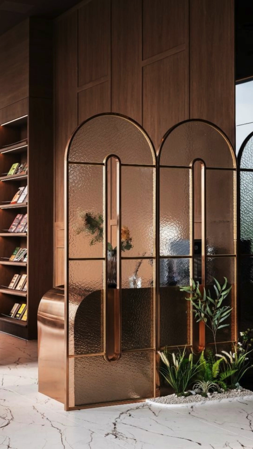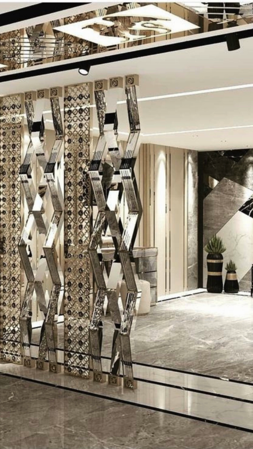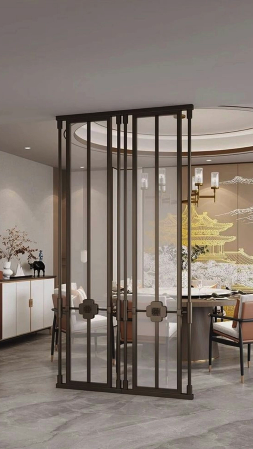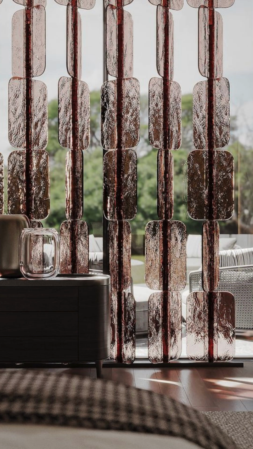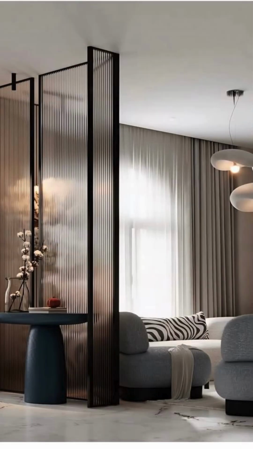Another common mistake is using too many materials together. If your room already contains marble, wood, metal, textured walls, decorative lighting, and patterned furniture, adding an extremely elaborate partition may make the interior feel visually crowded. Sometimes the most luxurious solution is actually the simplest one.